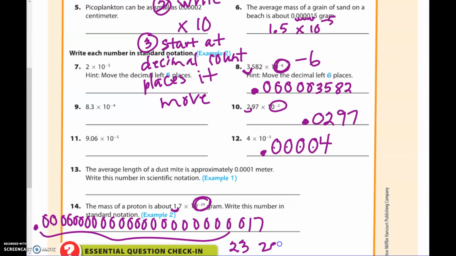So right here, there should be 23 zeros. I believe there is a test question that's going to be coming up on your test, and it's going to ask, how many zeros would you have? Well, when we're going back like this, we only have to go around 1, so it's going to be 23 zeros in here.